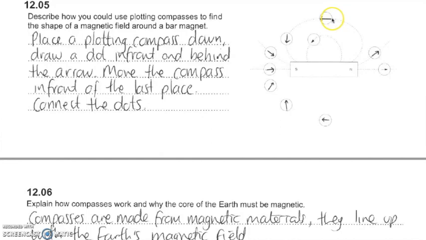Same thing, draw a dot at one end of the needle and then at the other end of the needle. You continue this process for a number of points around your bar magnet, then all you need to do is connect up the dots, because eventually you will find a single line, okay? So if we move this compass over here, we would see that it would follow this line here. And eventually, we can begin to draw a picture of the magnetic field lines around the bar magnet. Okay, so just make sure you're able to describe this process in your exam.